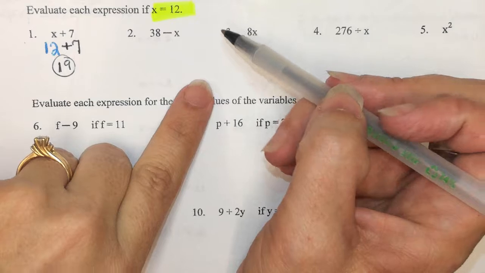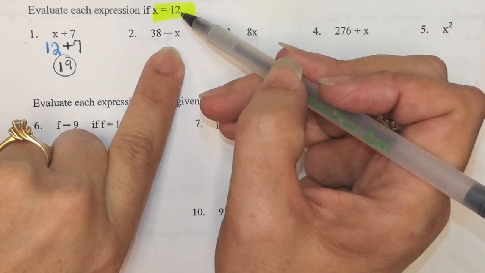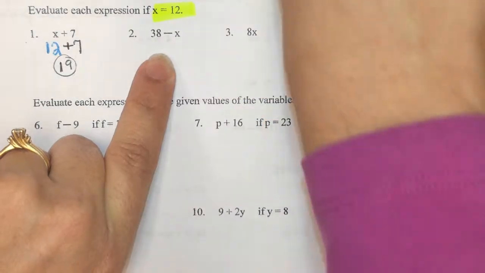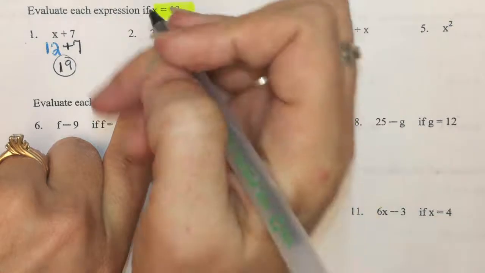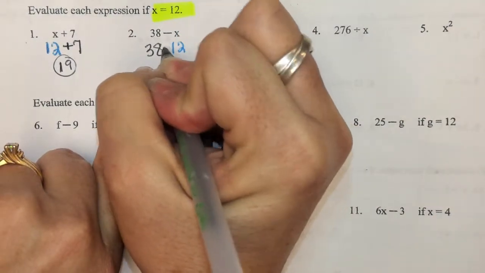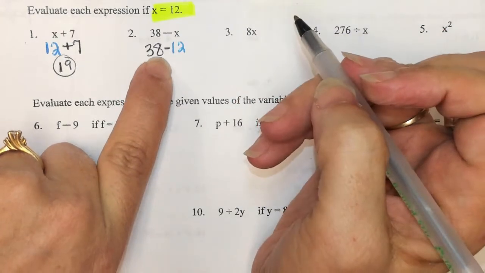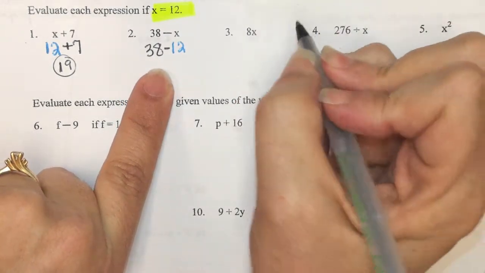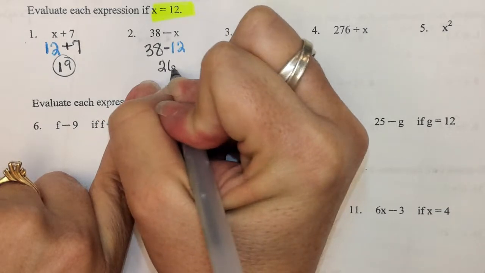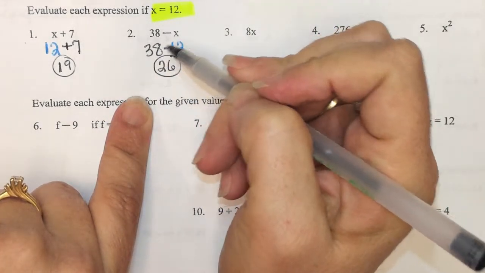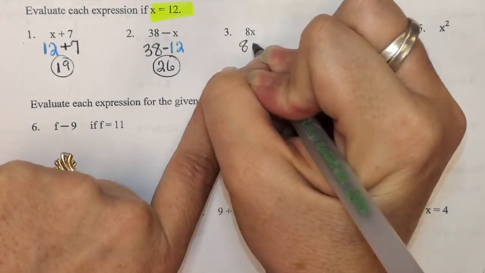Next one. 38 minus X. X equals 12. So, first step is fill in your X. It is 12. So I'm going to do 38 minus 12. Okay, there's only one step here, so I can just do the math. 38 minus 12 is 26. No, you have to show the steps. Next one, 8 times X.